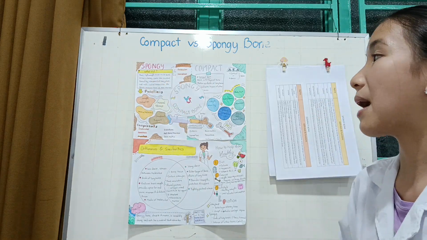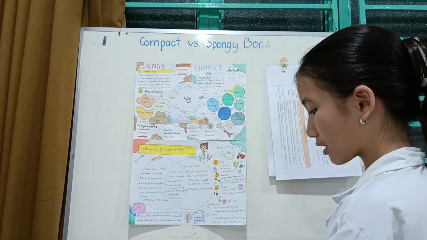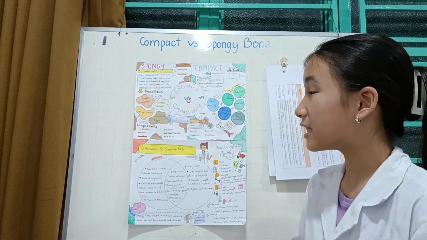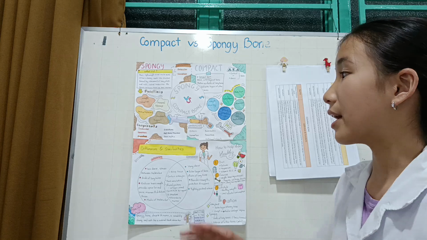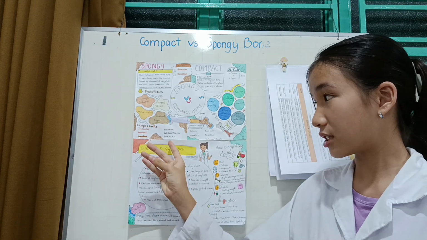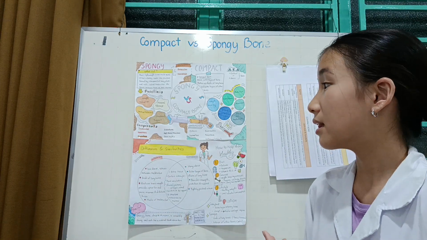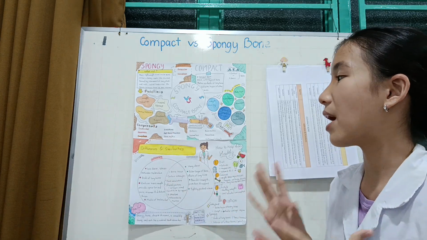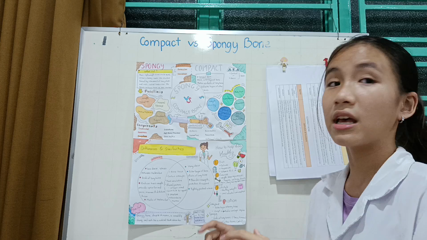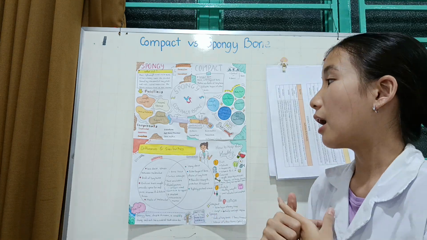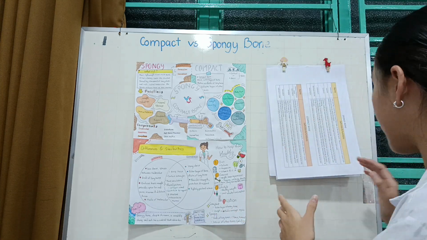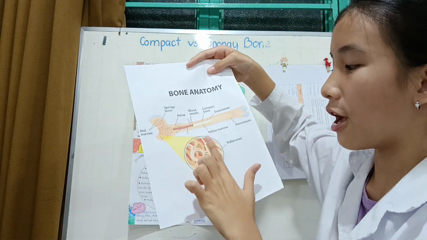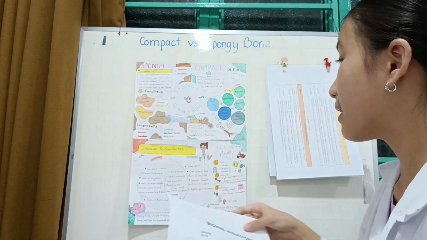Next, I'm going to talk about the components of the spongy and the compact bone. There is the trabecula, lacunae, and canaliculi. There is also the endosteum, red bone marrow, and the bone matrix. So six main components. Trabecula, I have said what the trabecula is: this porous part, the honeycomb-like structure. This is the trabecula. Next is the lacunae.